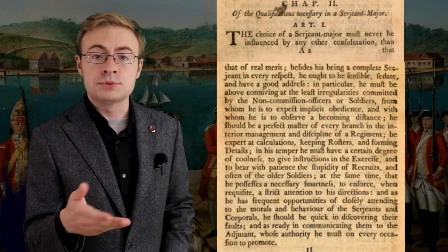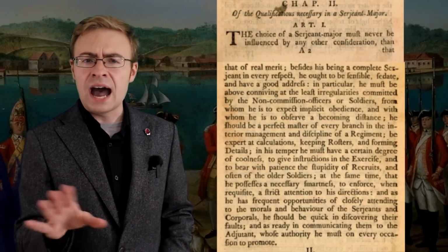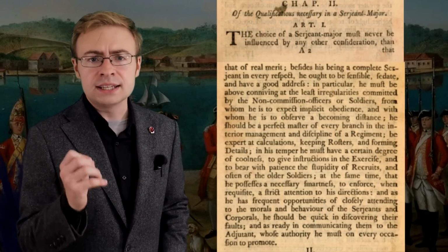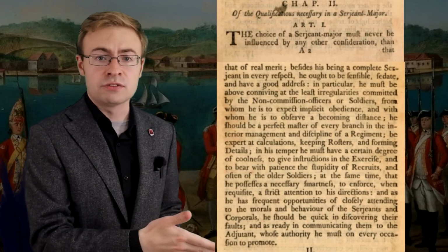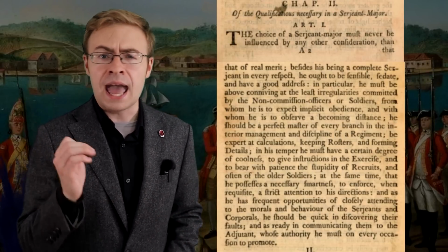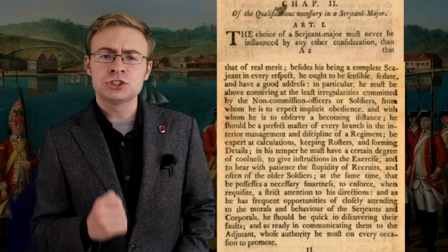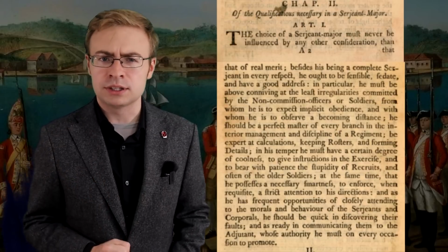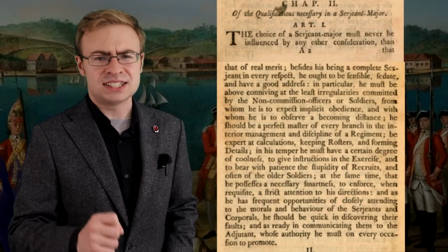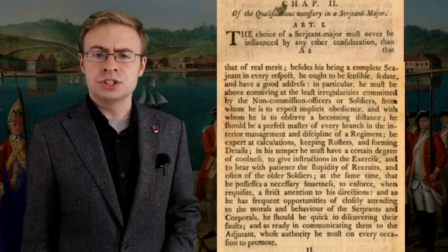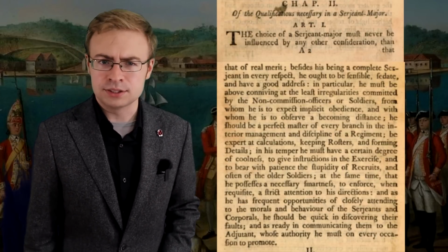While the latter describes the requirements for NCOs in a more generalized way, he has an entire massive chapter dedicated specifically to the sergeant majors, first specifying that the selection of them must never be influenced by any other consideration than that of real merit, and that he be a full sergeant of significant experience, a man who is sensible, sedate, and above conniving at the least irregularities, a sergeant, in short, who might expect complete and implicit obedience.